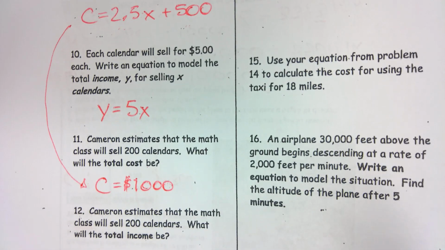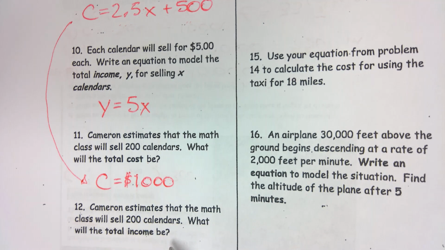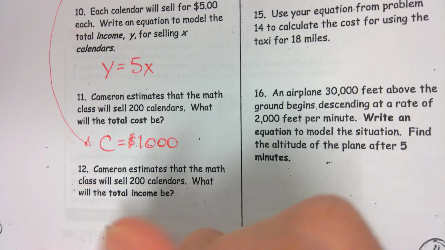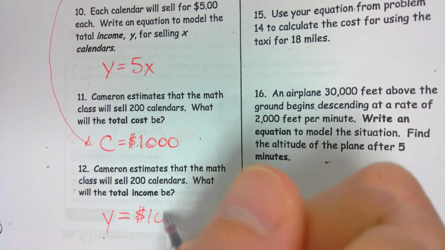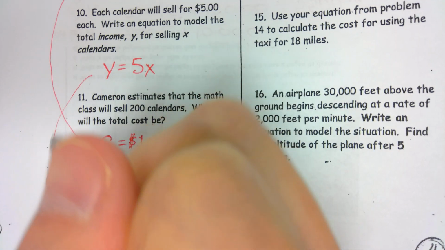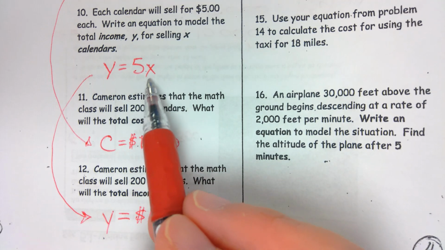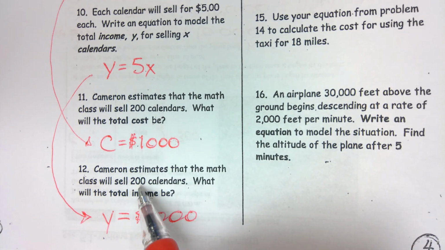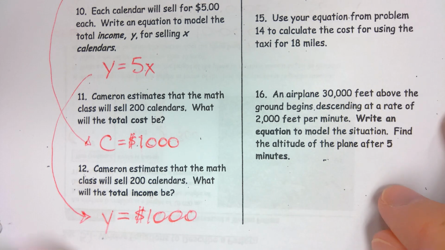What about number 12 then? Let's see. Felix? Also 1,000. Which formula did you use? Alright, so for this one, you're using this formula because you're selling, the total income. So if you can sell 200, 200 times 5, you get the 1,000.